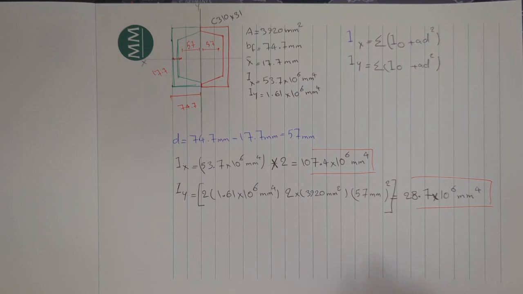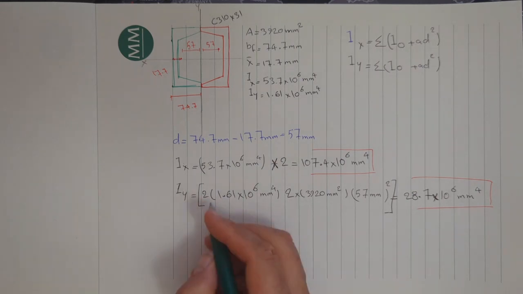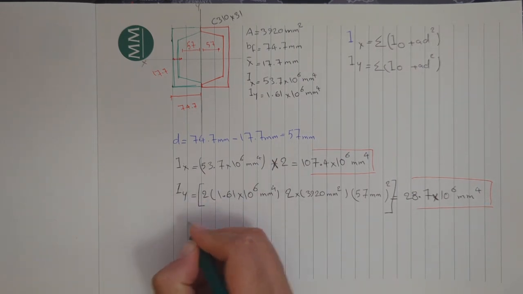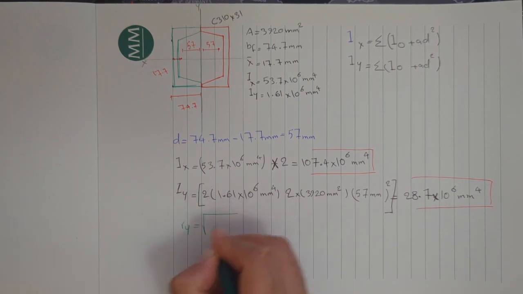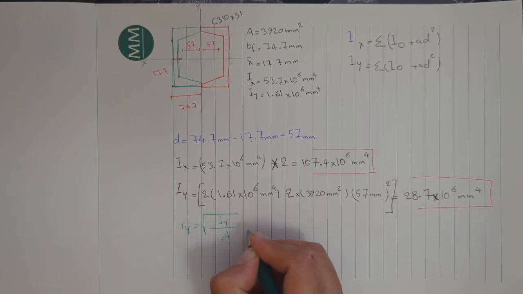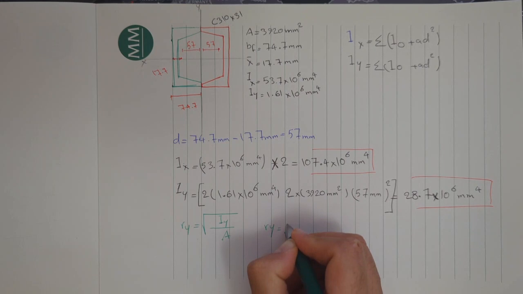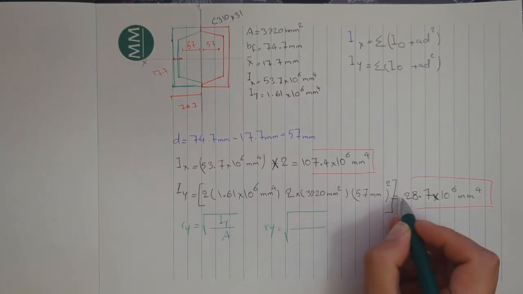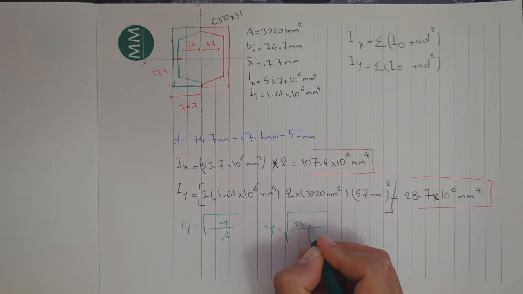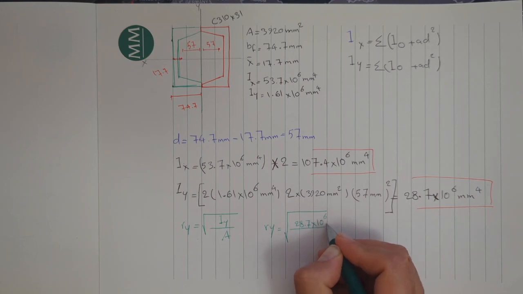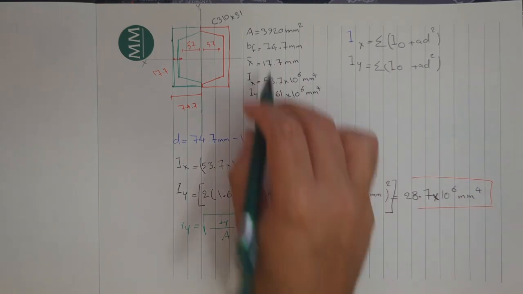Let me write it down with a different color. What was our r_y? r_y equals the root of Iy over A. So our r_y equals the root of, how much was our Iy? 28.7 times 10 to the 6. How much was our A?